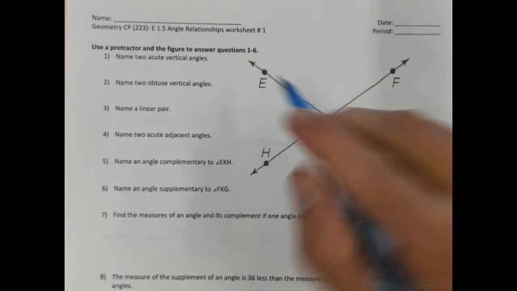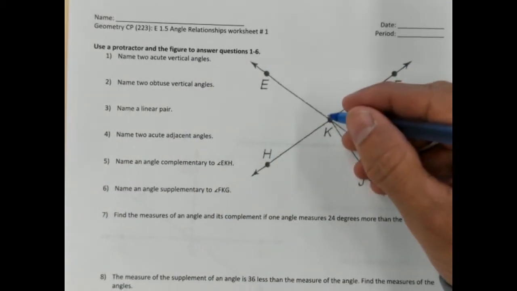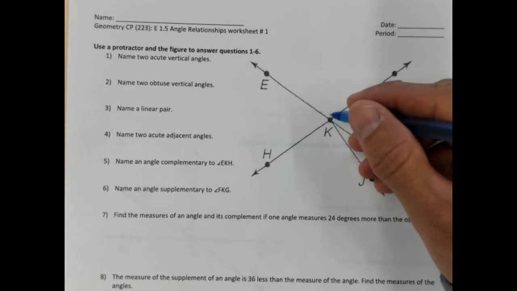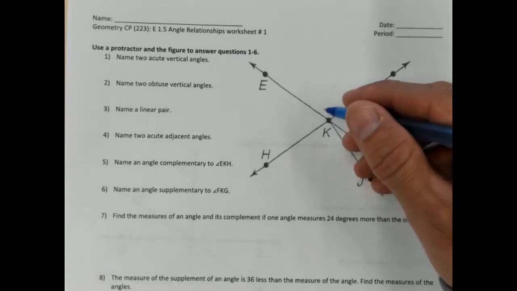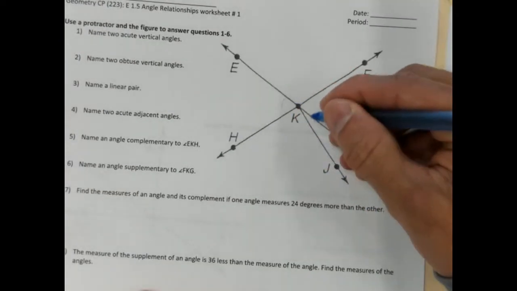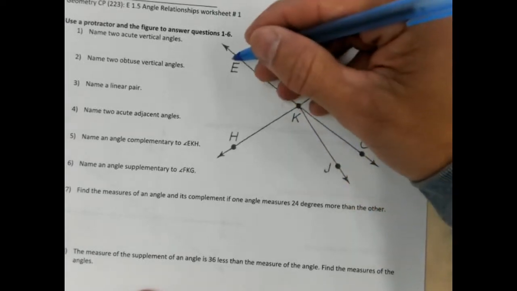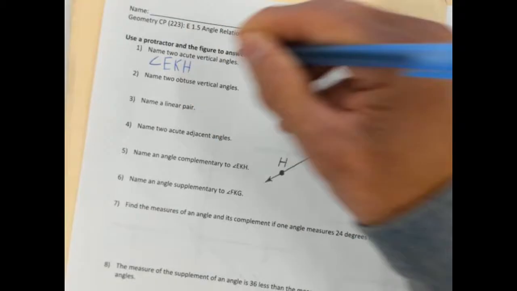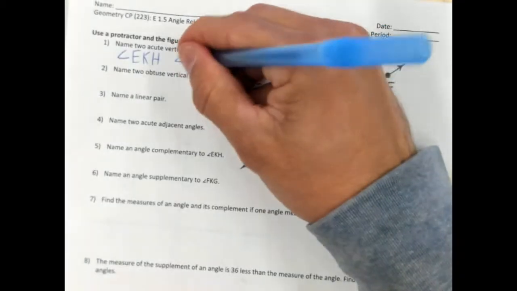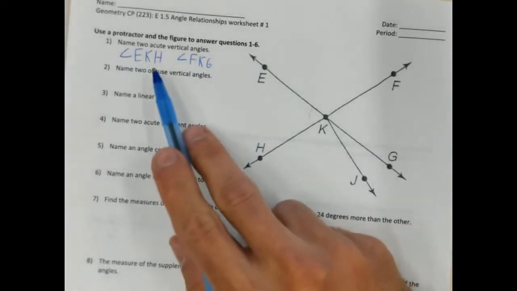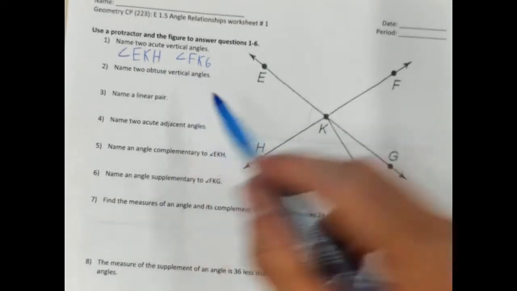So acute is less than 90. Vertical angles are non-adjacent angles formed by intersecting lines. So we have to go by how it looks in this case. We don't have any numbers. If you look at it this way, you can tell this is less than 90, therefore this would be acute, this would be acute. These are vertical to one another, so angle EKH and angle FKG. And remember, you could reverse those letters and it's totally fine. It could be HKE and GKF and it would mean the same thing.